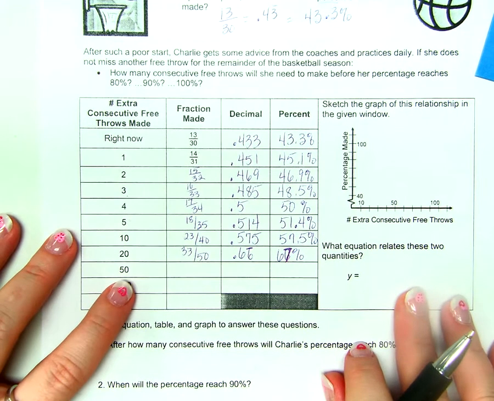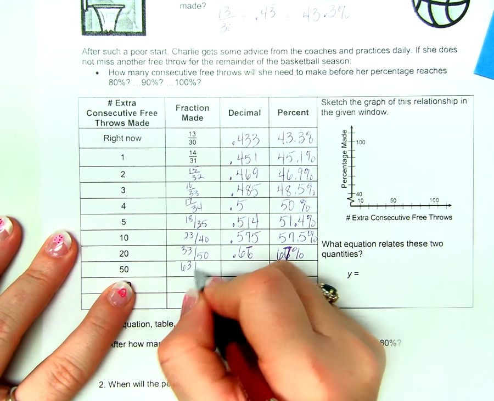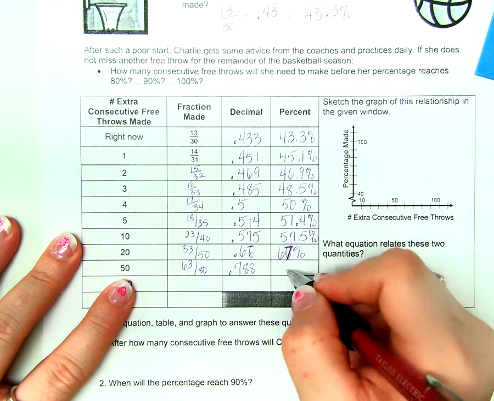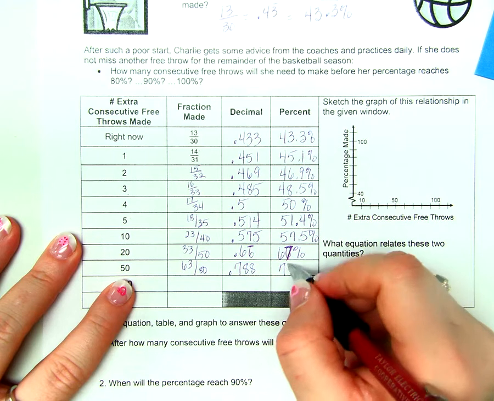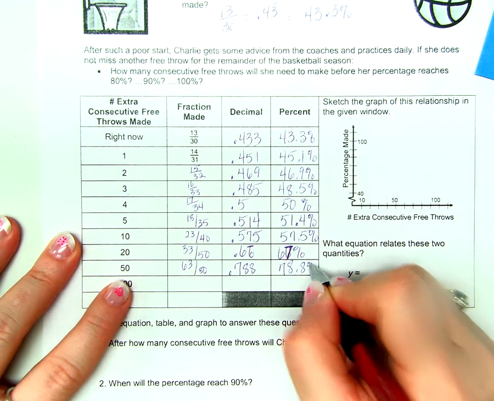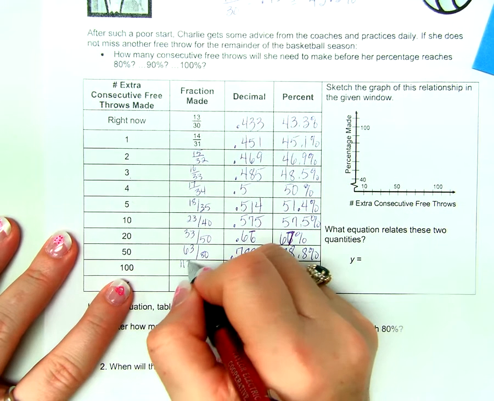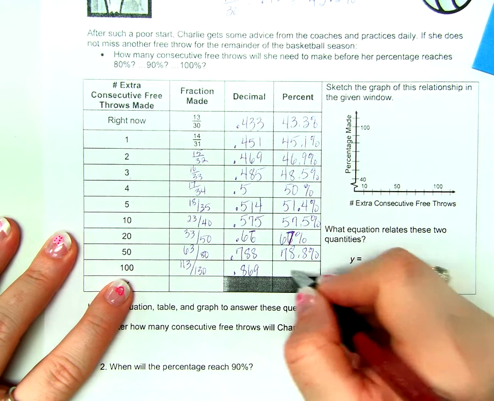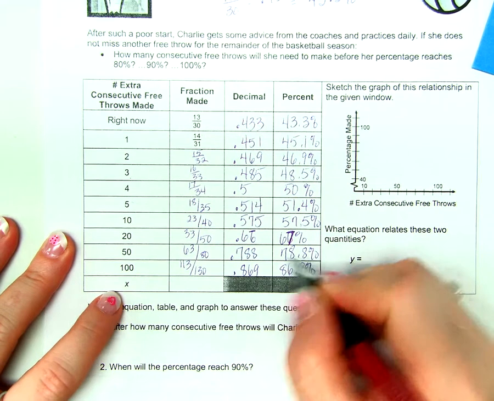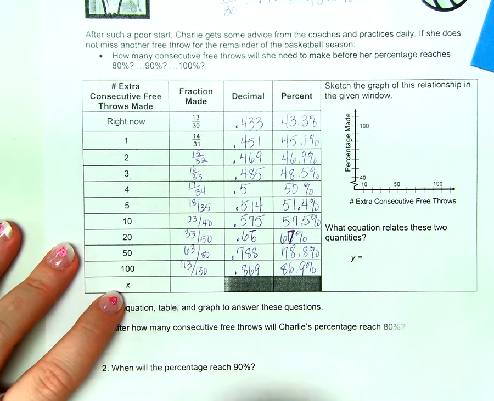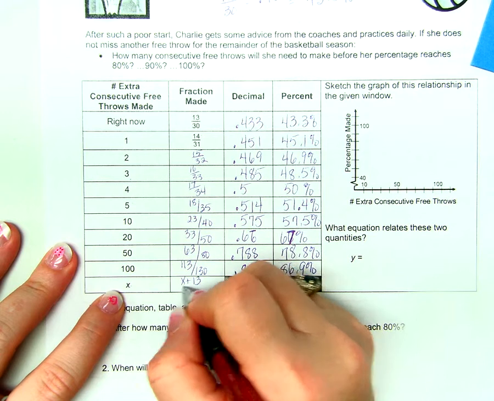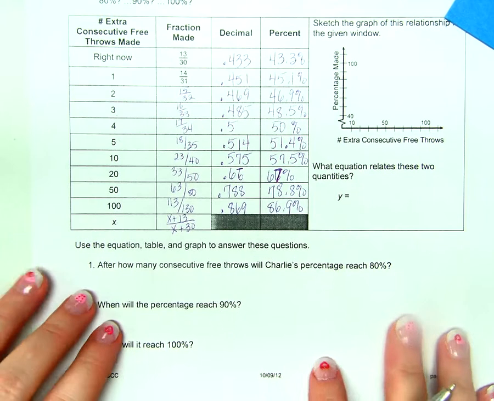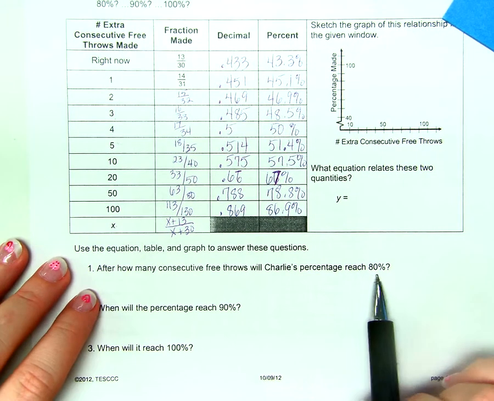Okay, what about 50? 63 over 80. 0.788, or sorry, decimal. So 78.8%. What about 100? 0.869. So 86.9%. What about if she makes X more free throws? X plus 13 over X plus 30. Okay? So after how many consecutive free throws will her percentage reach 80%?